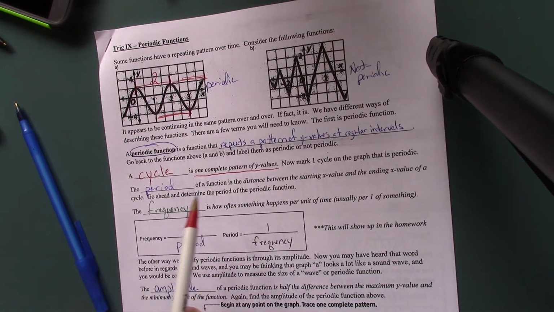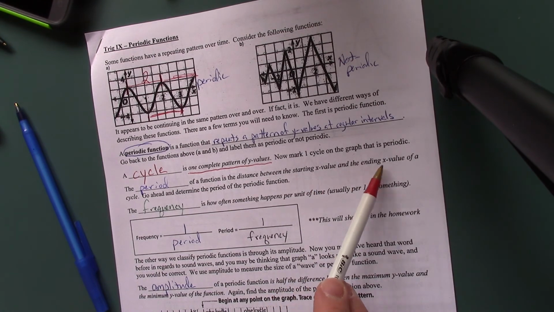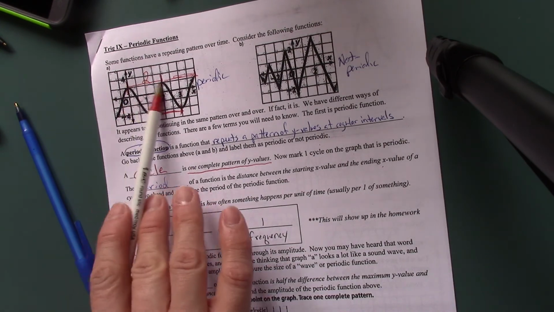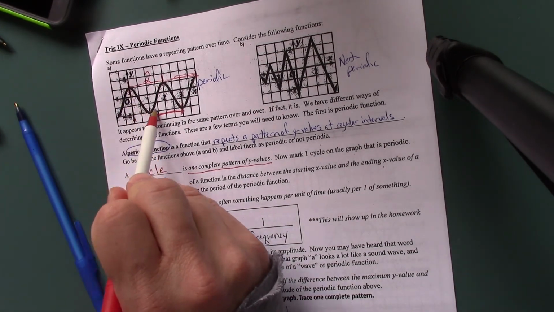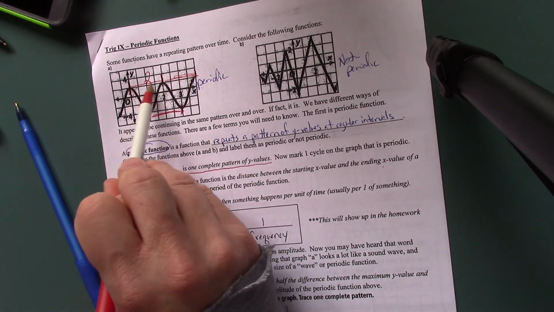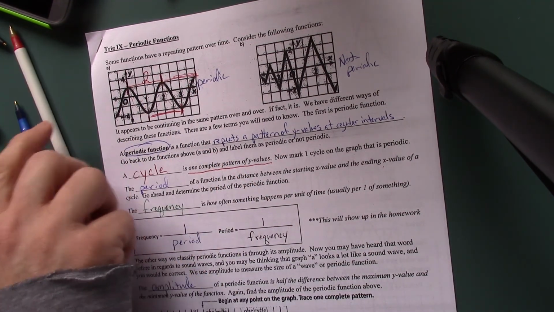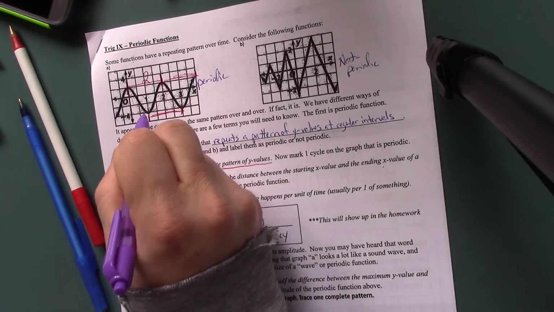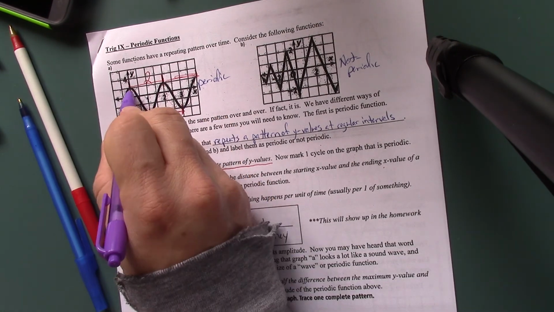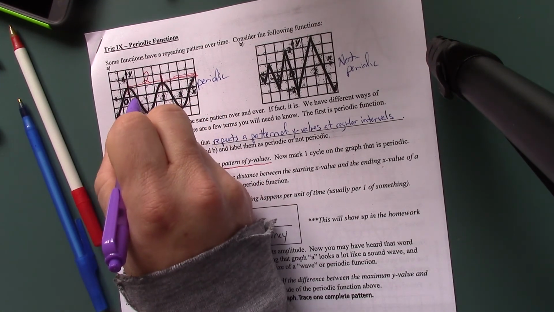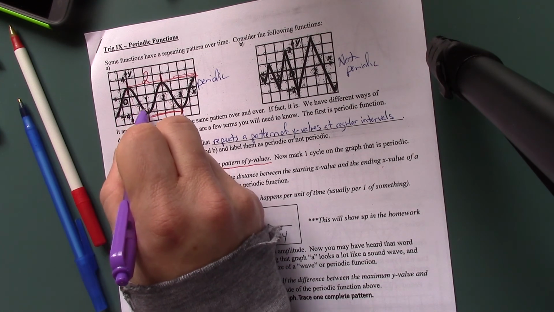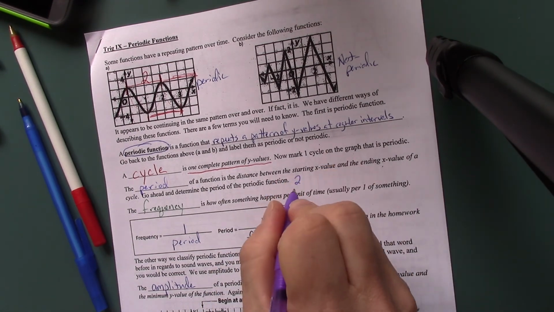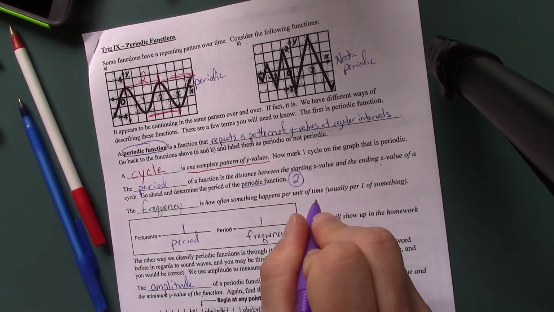Now, a period of a function is the distance between the starting x value and the ending x value of a cycle. In other words, it's the distance of a cycle. The period is the distance of a cycle. One cycle is one full rotation. The period is the distance of that cycle. So again, it says go ahead and determine the period of the periodic function. If I go from 1 to 3, it's 2. If I go from 0 to 2, it's 2. If I started from here at, let's say, 0.4 and went all the way to here, 2.4, it's the same distance. So it is 2. That is our period.